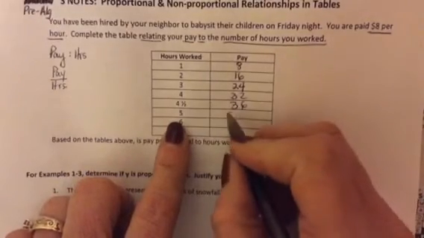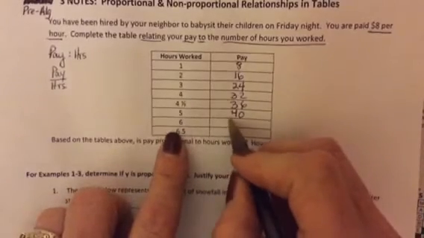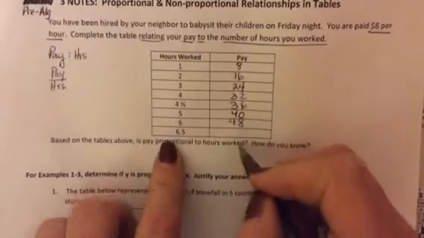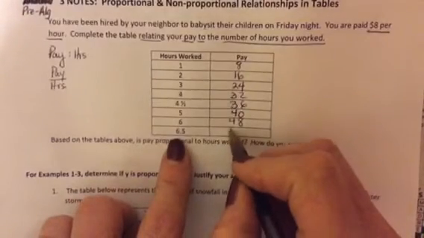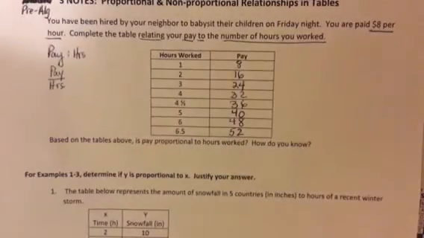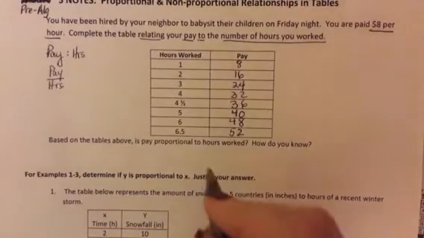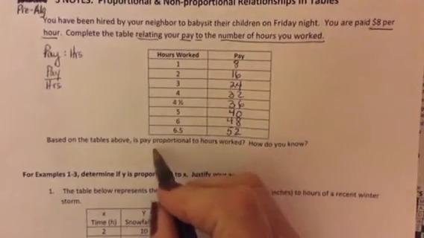8 times 5 is 40. 8 times 6 is 48. And then 8 times 6 and a half is 52. So it says, based on the table above, is pay proportional to hours worked? Well, to tell if it's proportional, we're going to look at the rate.